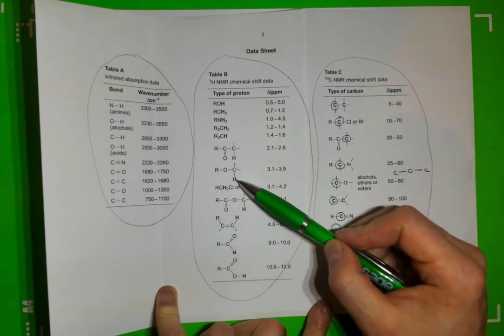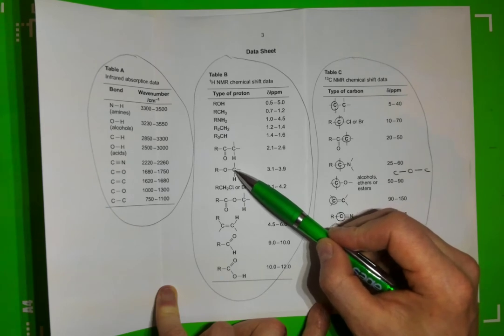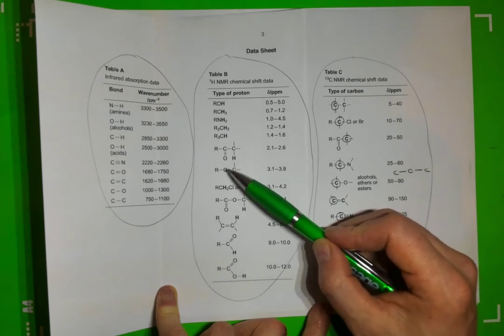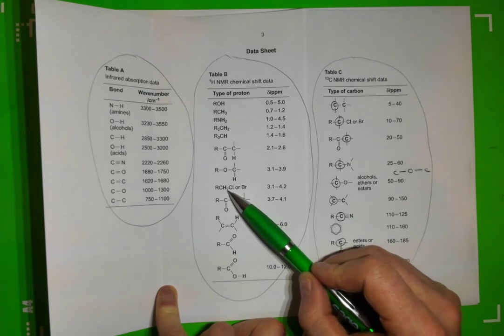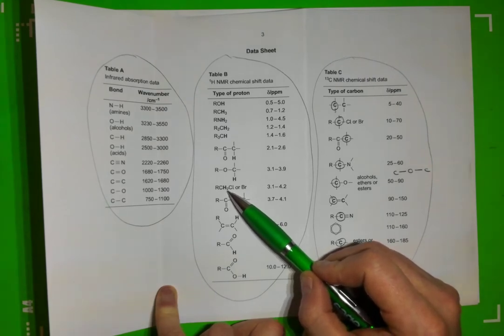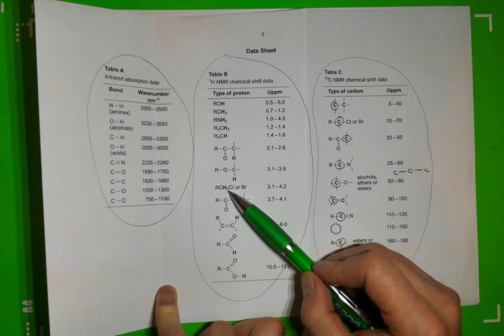We've got a hydrogen which is attached to a carbon which has a single bond oxygen. We've got a hydrogen next to a chlorine, bromine or iodine, so we find those CH2 hydrogens next to the halides in a haloalkane.